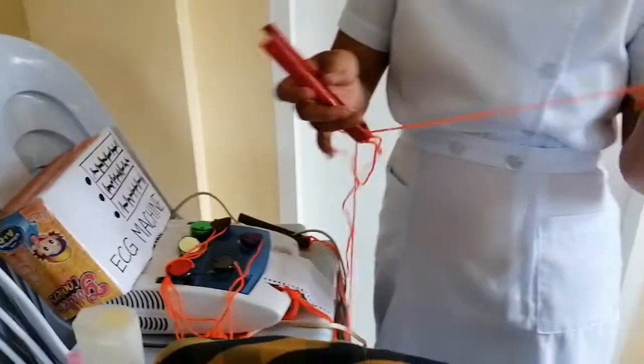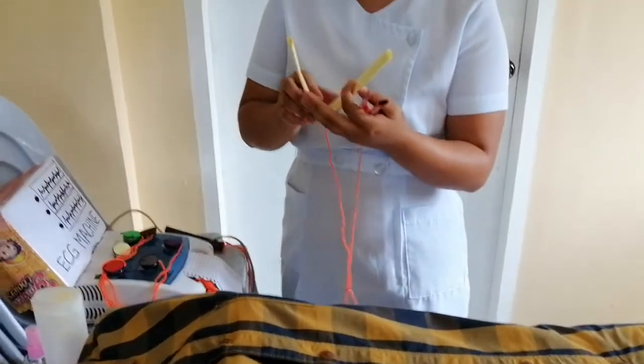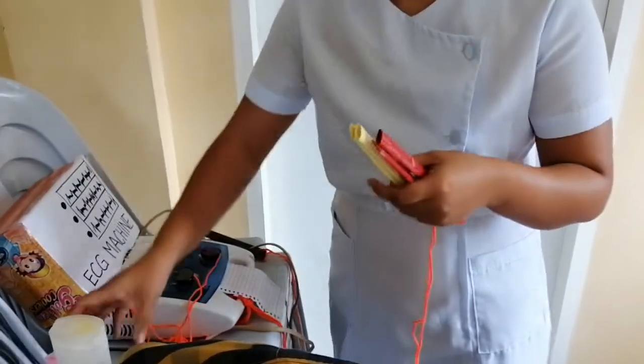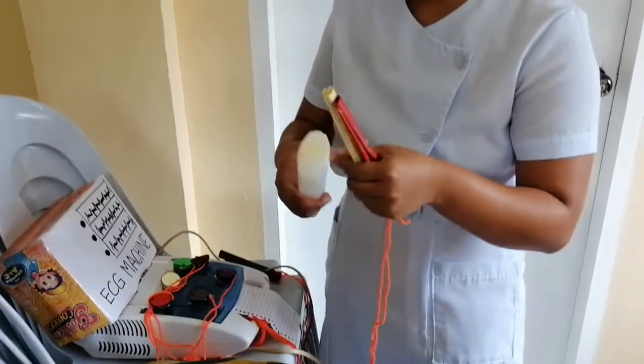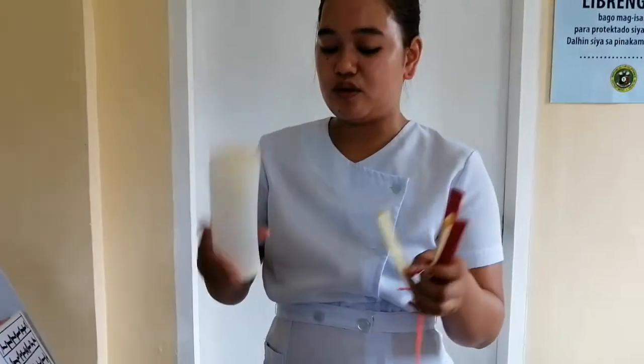I'm now going to place the limb leads of the ECG machine. But before that, we're going to apply electrogel.